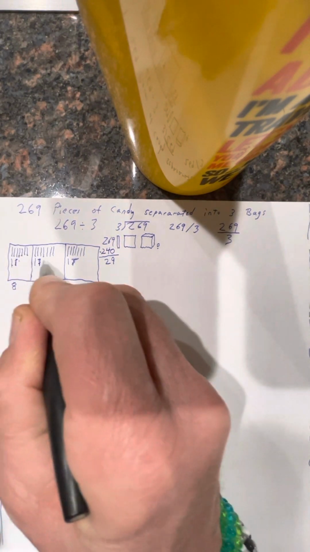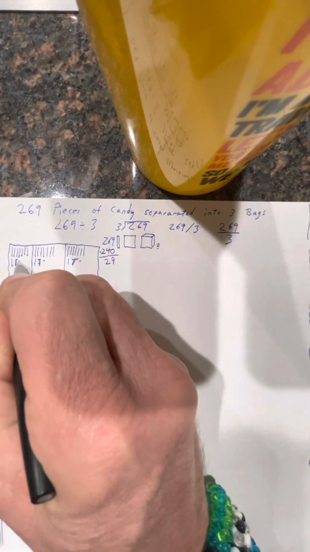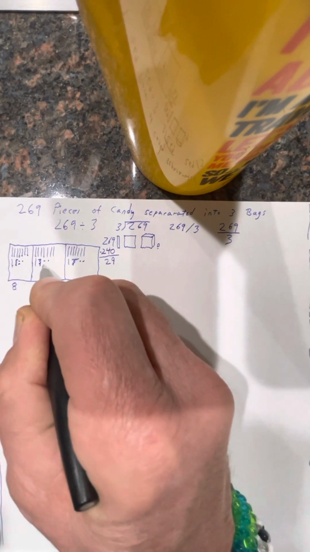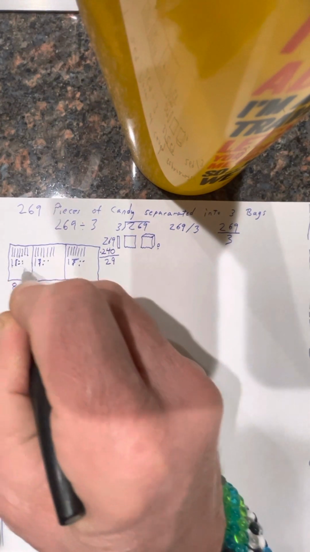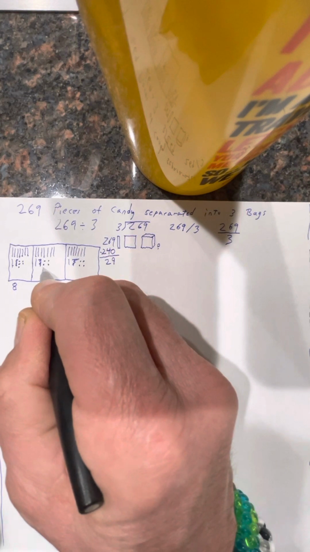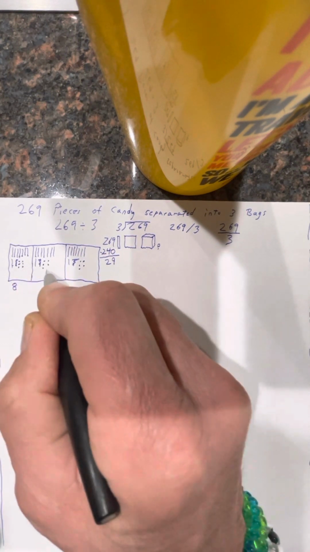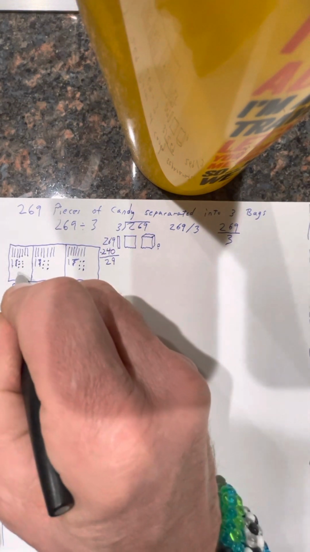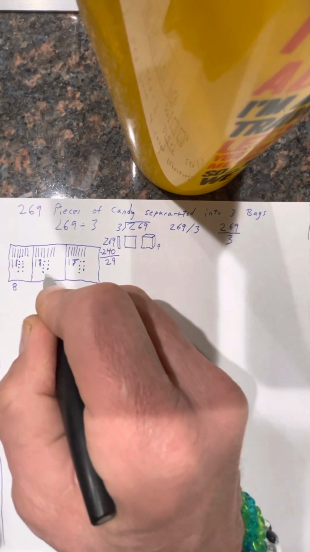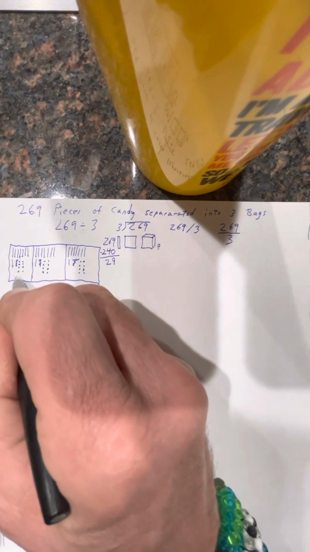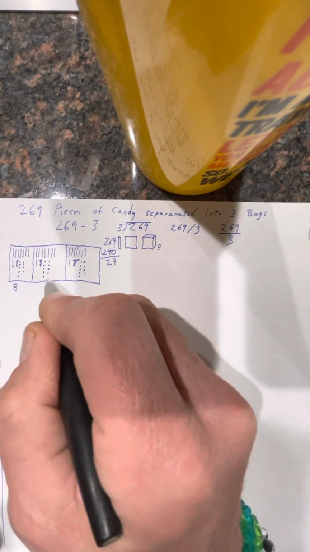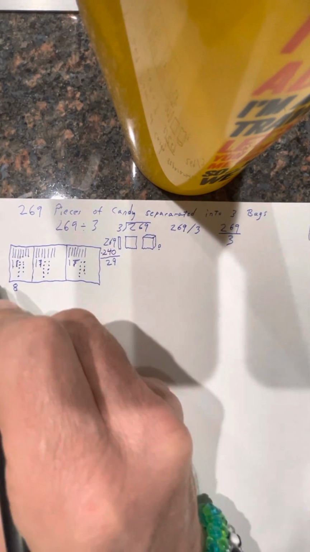So 1, 2, 3, 4, 5, 6, 7, 8, 9, 10, 11, 12, 13, 14, 15, 16, 17, 18, 19, 20, 21, 22, 23, 24, 25, 26, 27, 28, 29. I can't do any more, so I'm going to stop there.